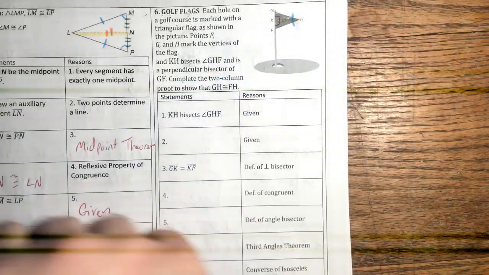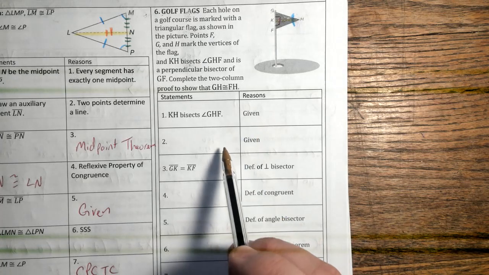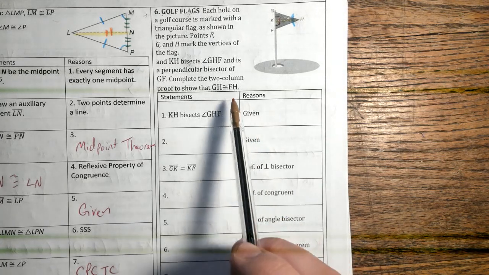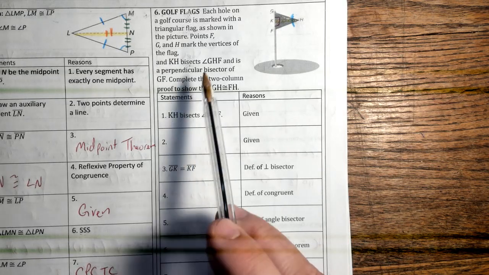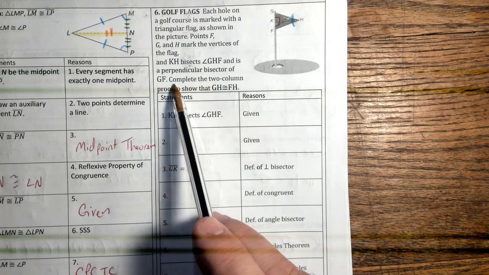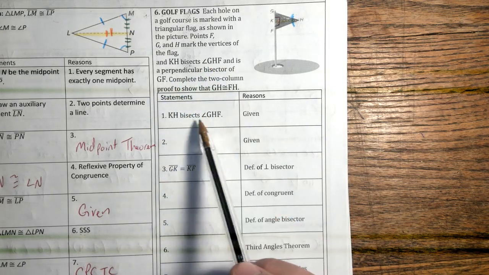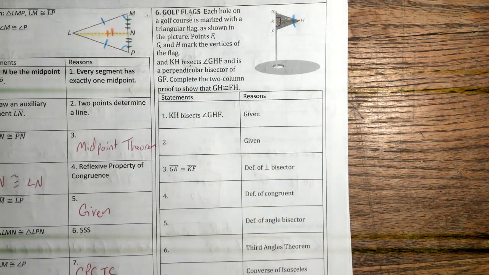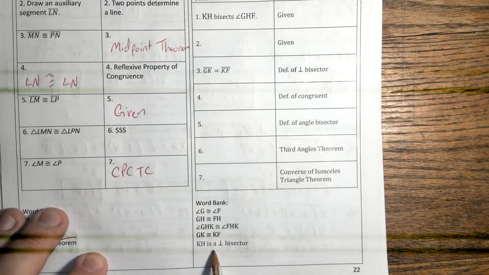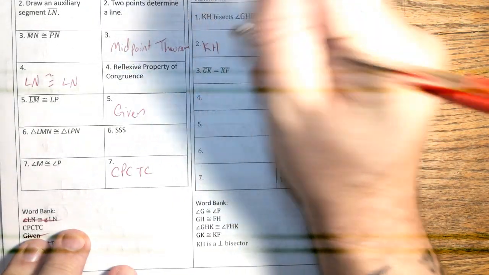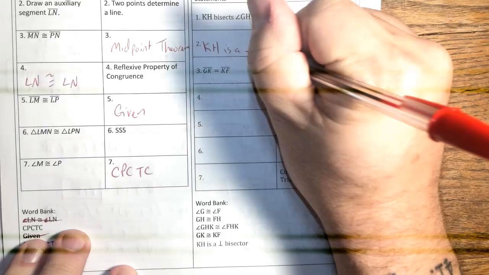Line in the middle, of course, goes to both triangles. So KH bisects that angle. That was given. Says the second given. So that bisects. What else did they give us? Let's see. Hold on. Oh, bisects that and is a perpendicular bisector. Oh yeah. So down here, you have to go below. KH is a perpendicular bisector. That's the other given. Perpendicular is this little symbol here.